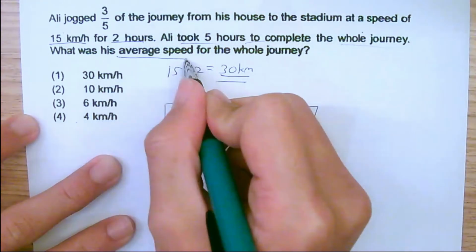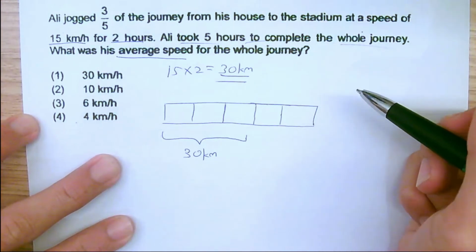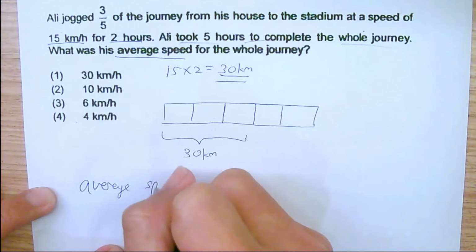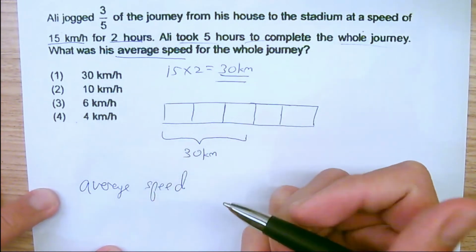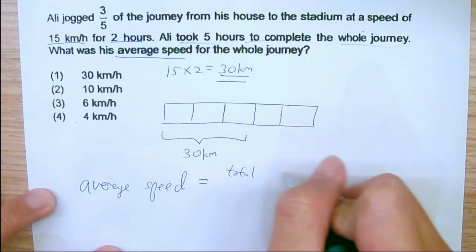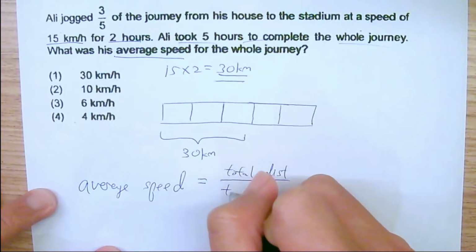Then it's asking for the average speed. If you can remember the formula that I gave you last time, average speed is what? If you are all at my class right now, I'll make you all tell me the formula. Average speed will be total distance divided by total time.